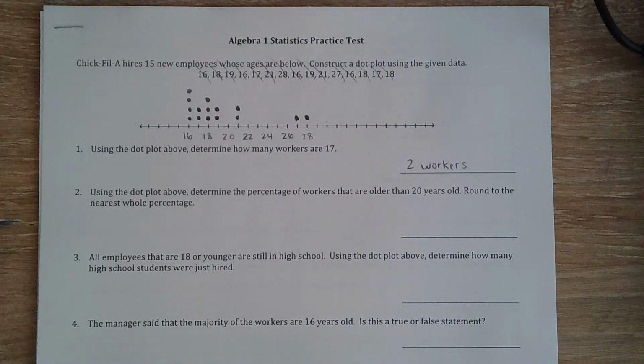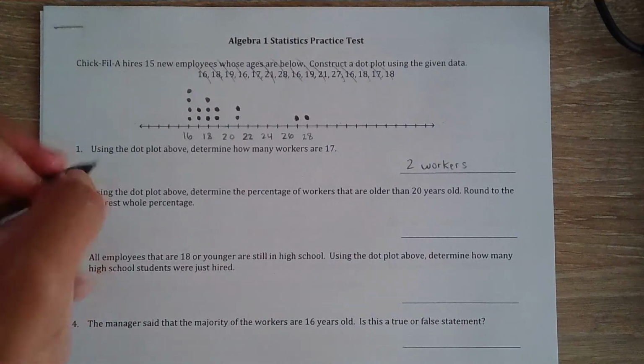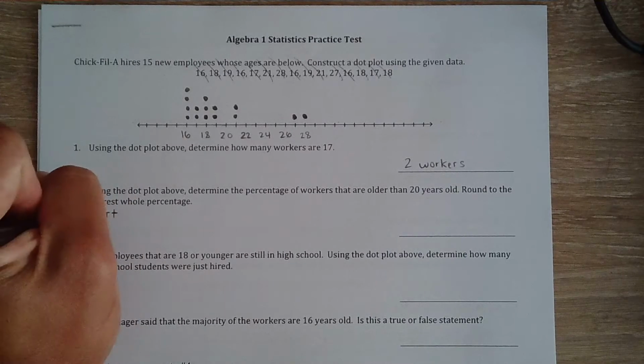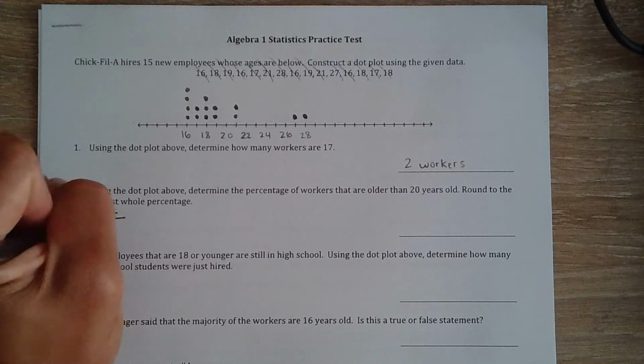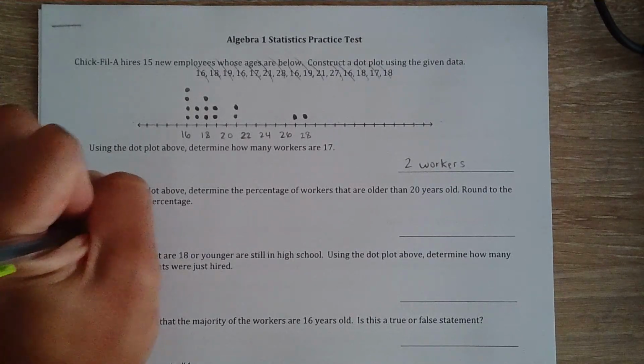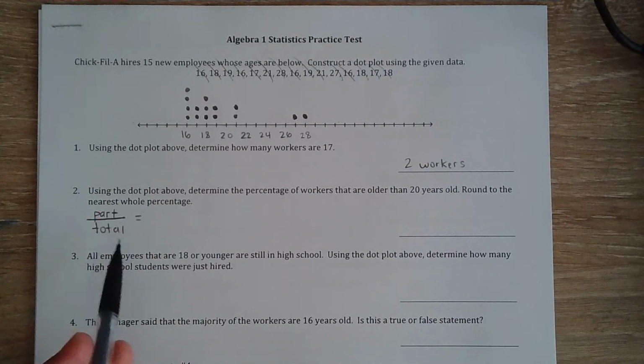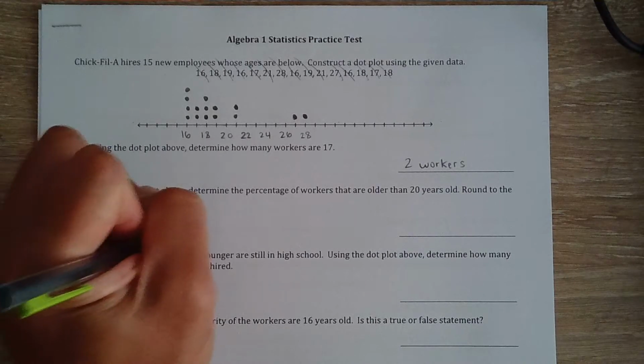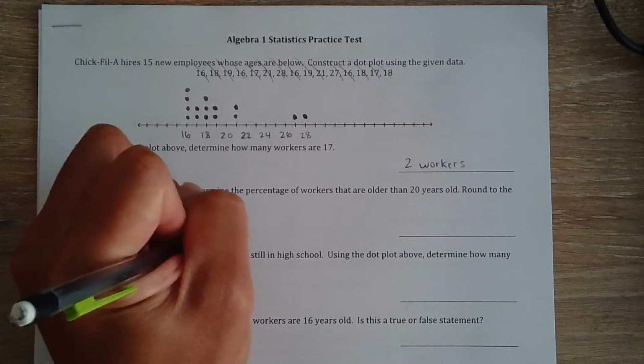All right, question number 2. Using the dot plot above, determine the percentage of workers that are older than 20 years old. Round to the nearest whole percentage. All right, percentage of workers that are older than 20 years old. So once again, I know I've said this a lot in class, but we need to use part over the total. So let's think about what total we need. Well, we need the total number of workers.